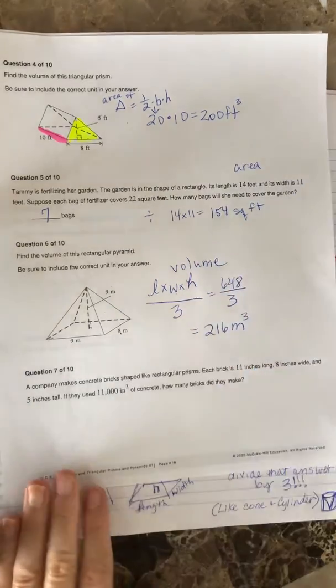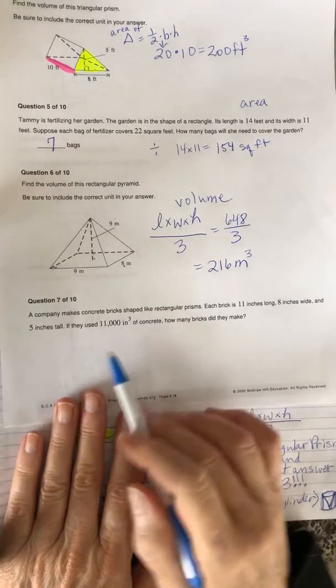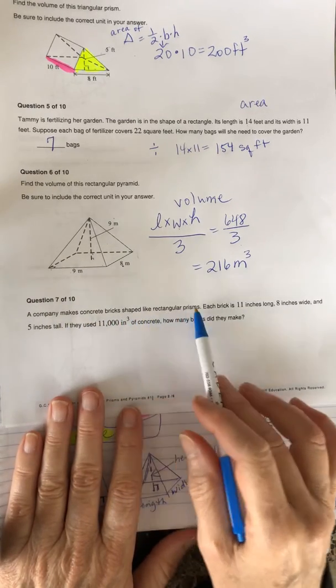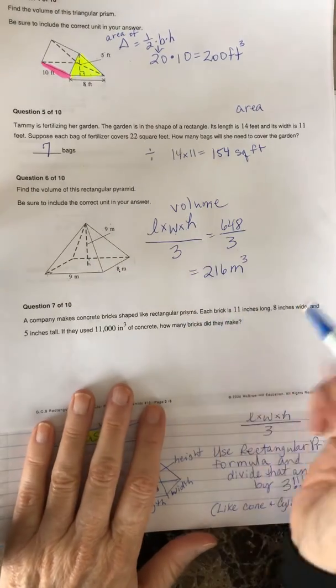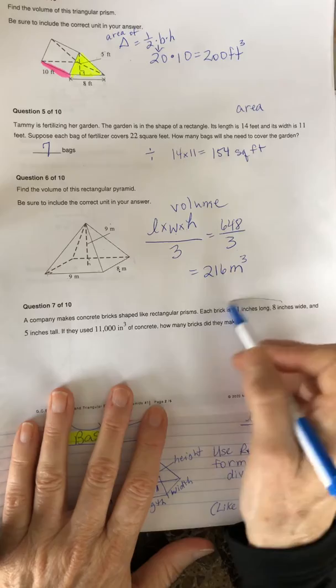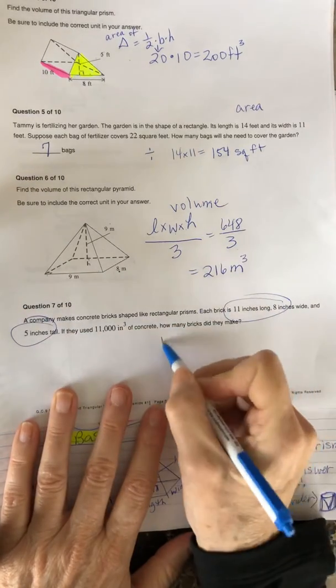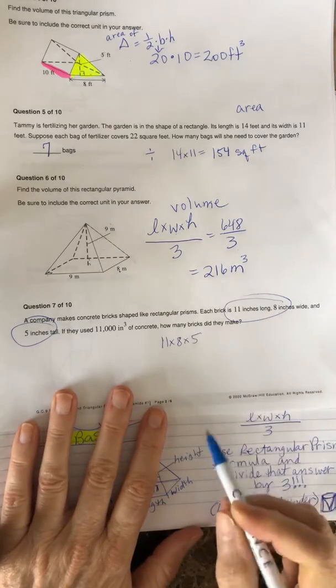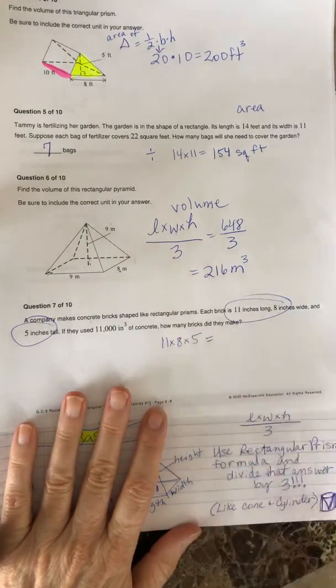Okay? All right, number 7. Here we go. A company makes concrete bricks shaped like rectangular prisms. Each brick is 11 long, 8 wide, and 5 tall. All right, so I know I've got a rectangular prism. I know I'm going to do that. Okay, so we're going to multiply those numbers.